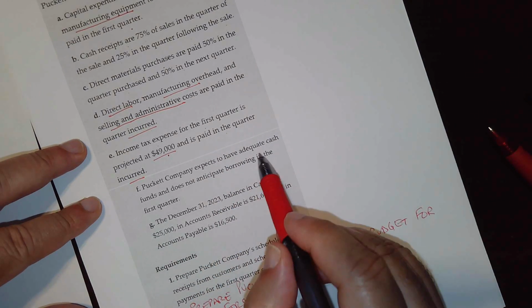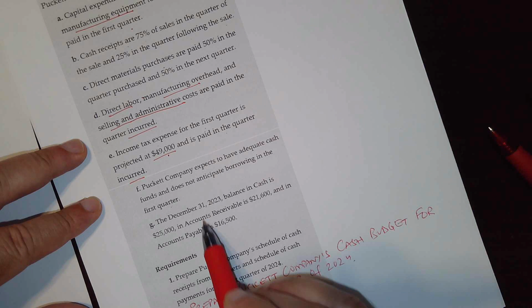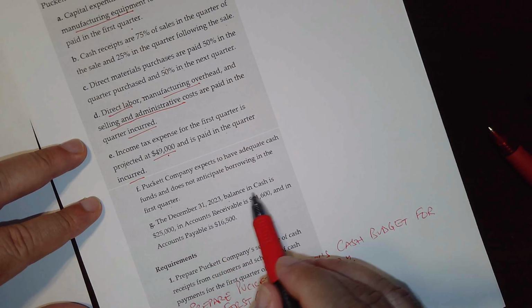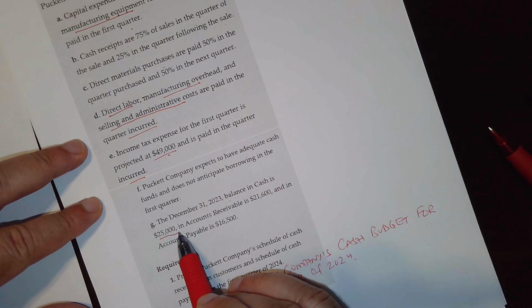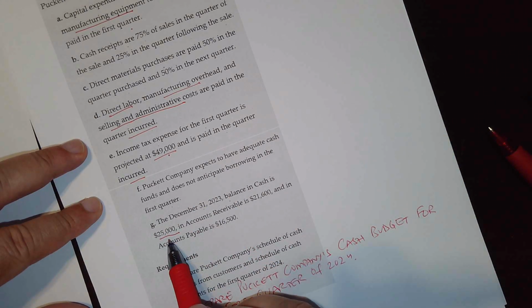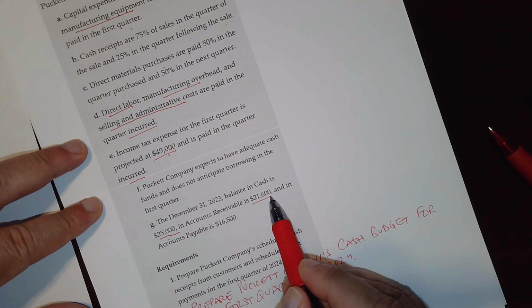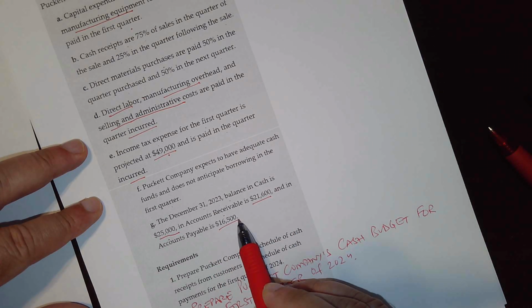Puckett Company expects to have adequate cash funds and does not anticipate borrowing in the first quarter. The December 31st, 2023 balance in cash is $25,000. So from December 31st to January 1st, you have $25,000. And accounts receivable is $21,600. And accounts payable is $16,500.